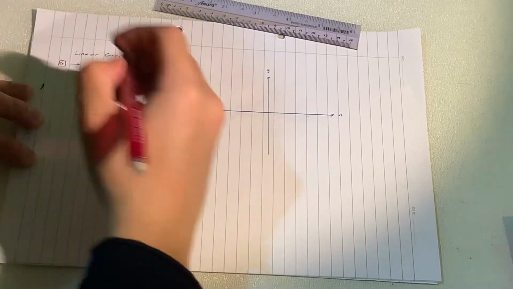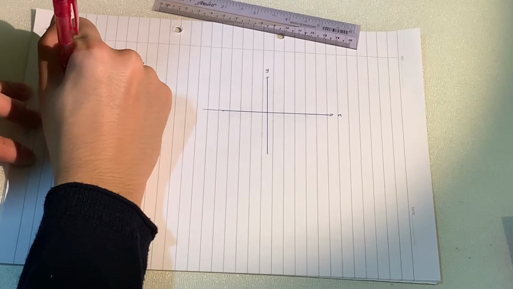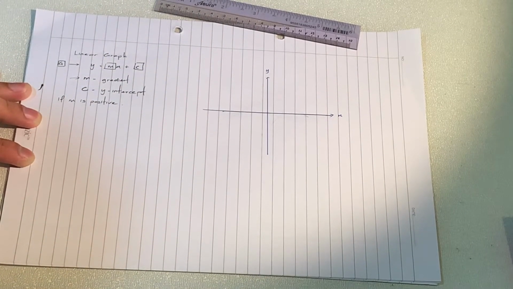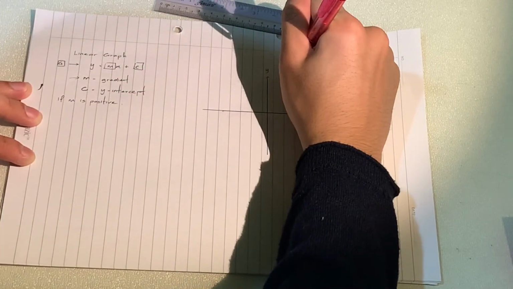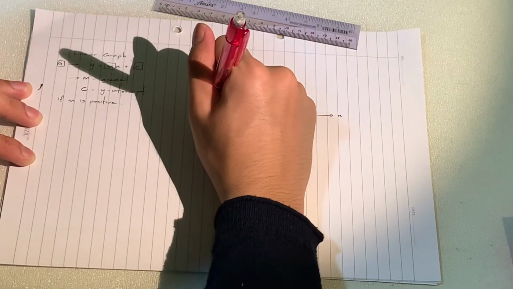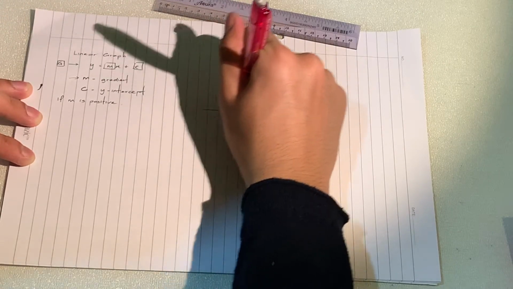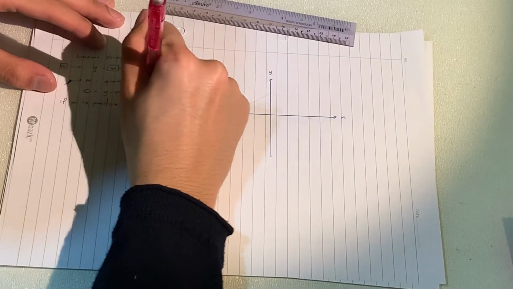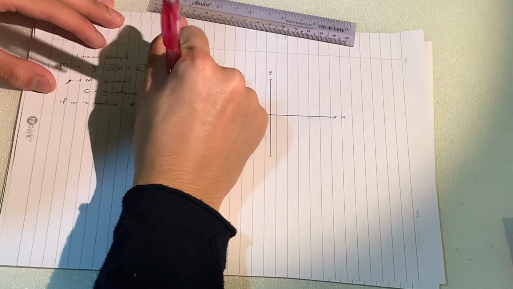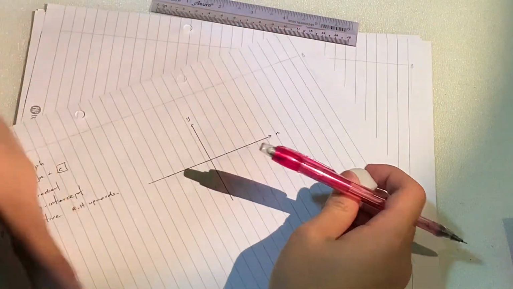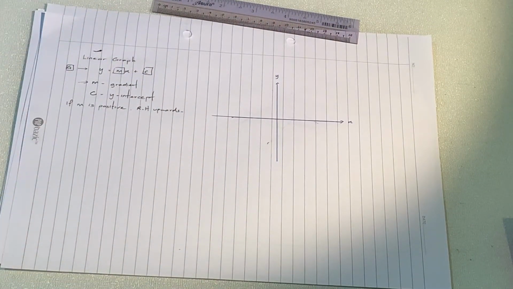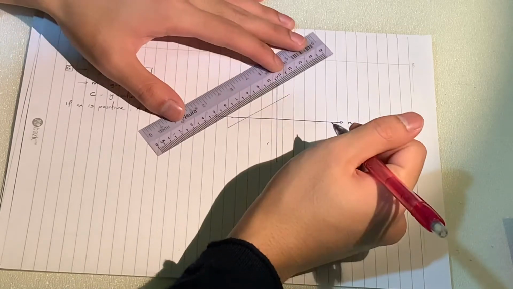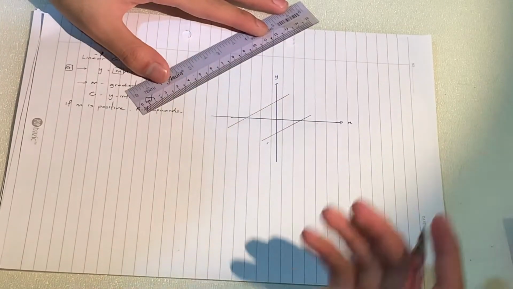m is the boss. So if m is positive, which means the value of m is positive, positive means it's going this way. Think of drawing a straight line, a natural straight line with your right hand. It goes up like that, right? So similarly, I will just write RH upwards, which means right hand upwards. So every time the gradient is positive, it will definitely go upwards, like that. Anywhere on the graph, can be here, anywhere on the graph. Okay?